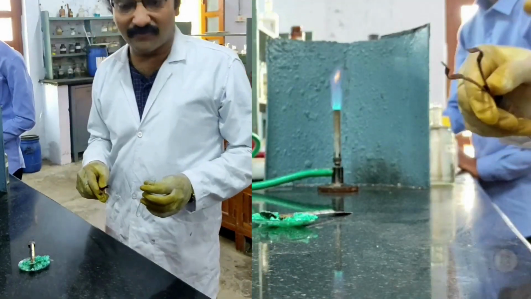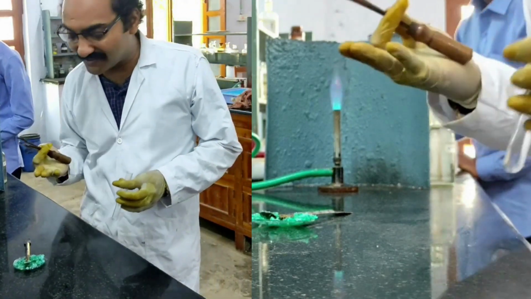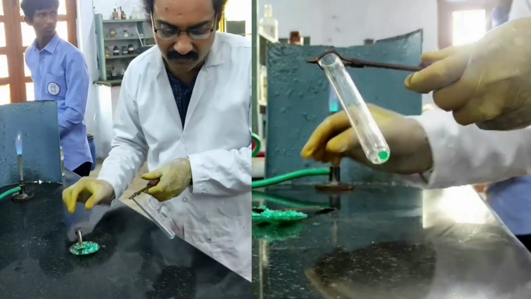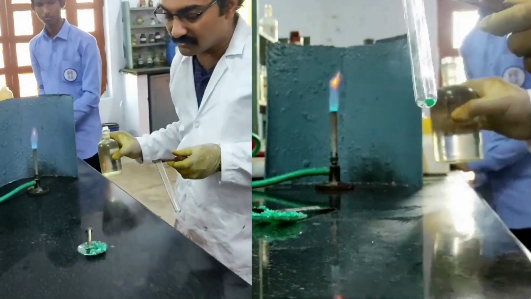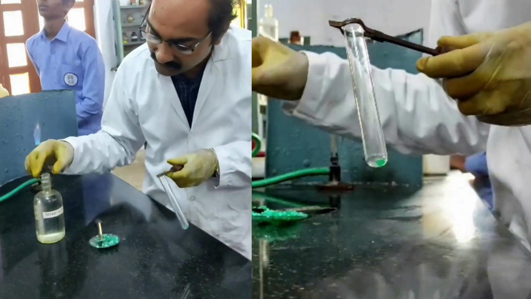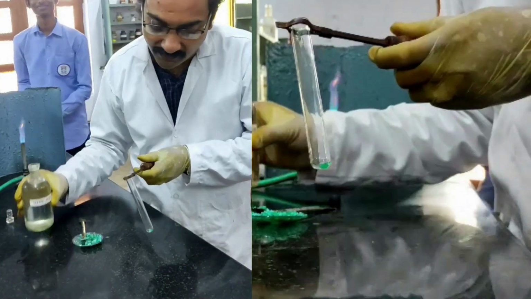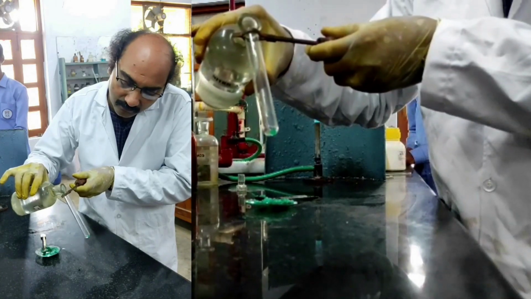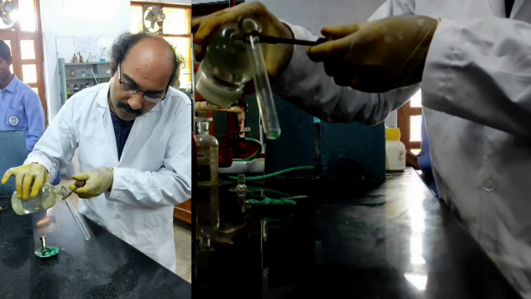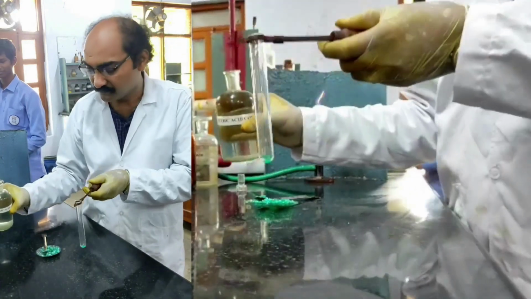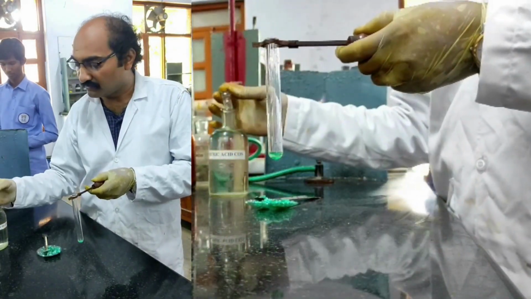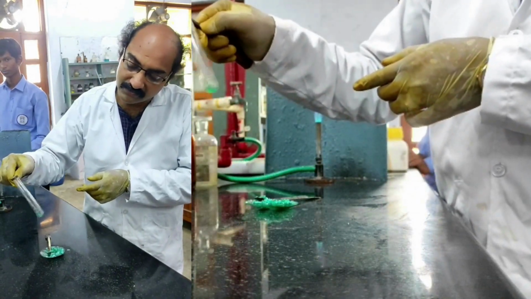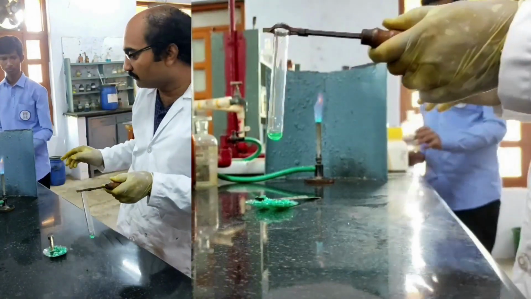Let's do the test for phosphate. Let us find out whether there is phosphate ion present in the given salt mixture. I am taking a small quantity of salt in the test tube and dissolving it in a minimum quantity of concentrated nitric acid, a few drops, sufficient. Now I am adding ammonium molybdate solution.